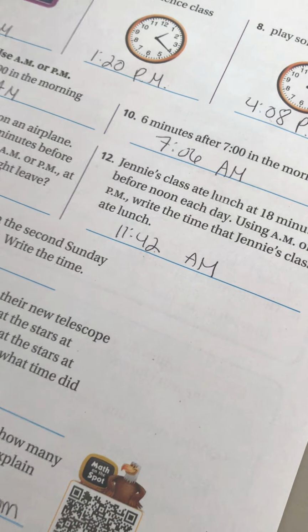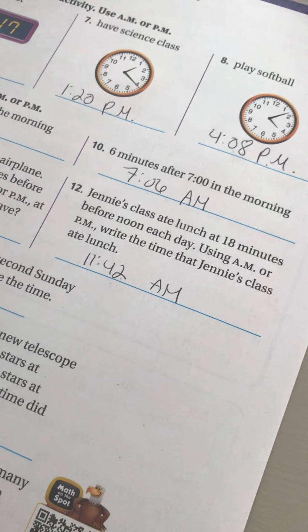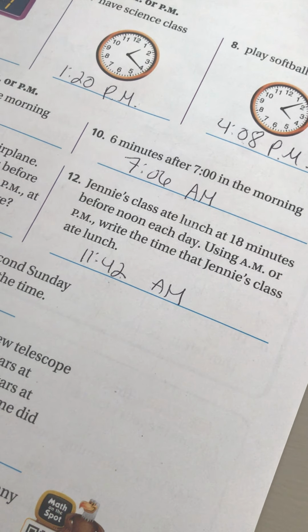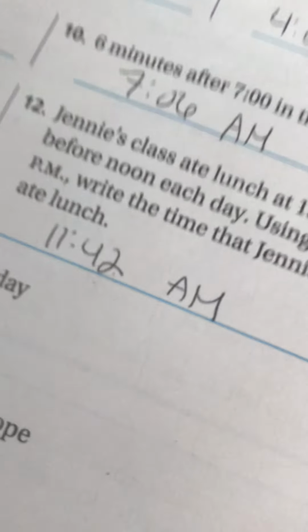Right? And apply this to your own life. You're sitting in the classroom and you have 18 minutes until lunch. You would count to see how many minutes until then. And that would be 11:42.